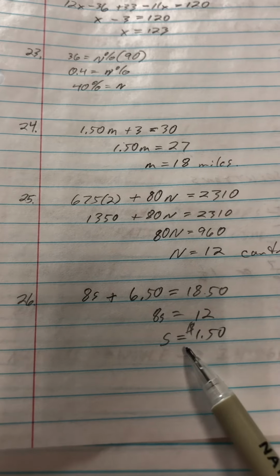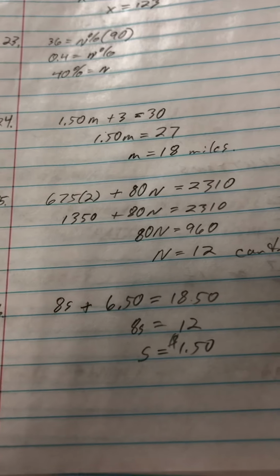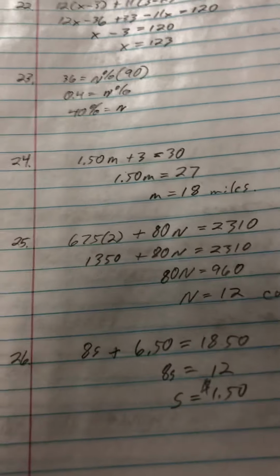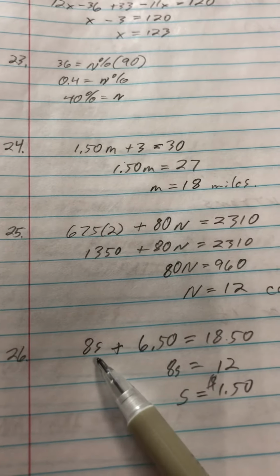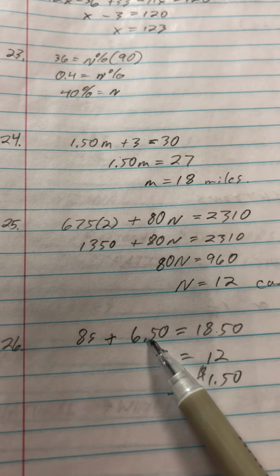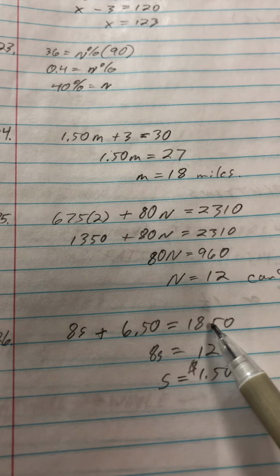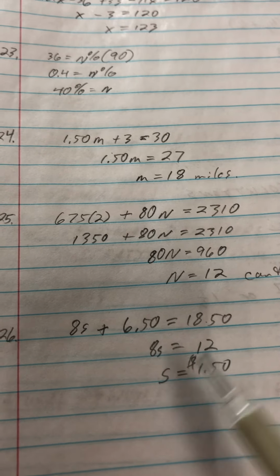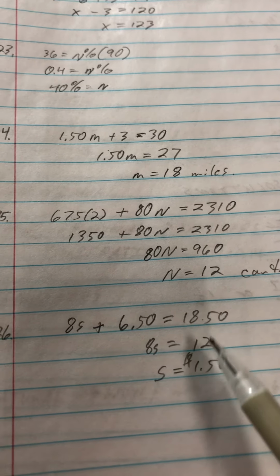Number 26. Let me get the wording on that one. Jack bought 8 pairs of socks. That's what the S is for. So 8 pairs of socks plus 1 t-shirt that cost this much, and he paid this total amount. So what is the price of the socks? Well, I subtract $6.50 from both sides.